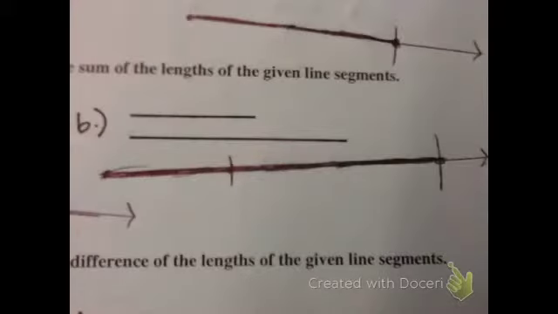Moving on to B, you're going to follow the same steps. Get a ray going, put the compass at one end of your first segment, figure out what hole gets you to the end, and then you're going to put the center of your compass at the end of your ray, go out, use the same hole to make an arc, and that arc will give you the other intersection point. So from the end point to that intersection there is the length of the first segment.